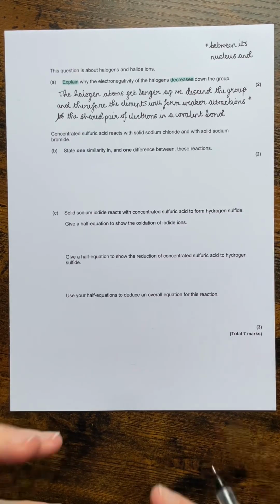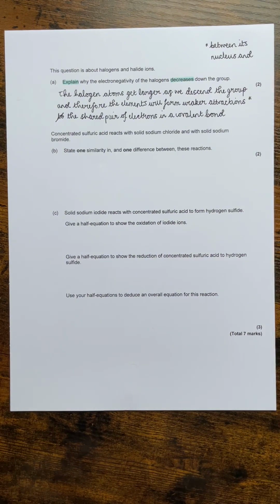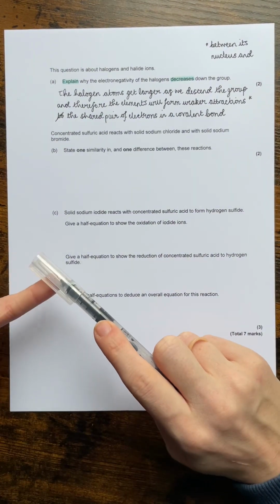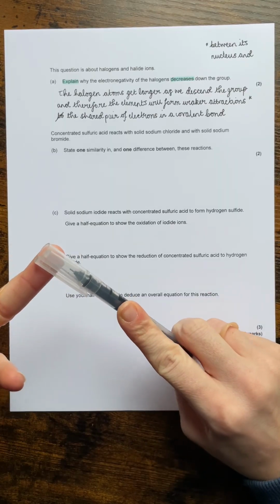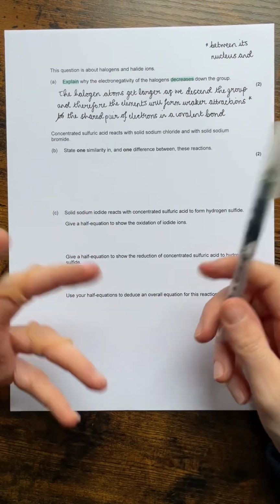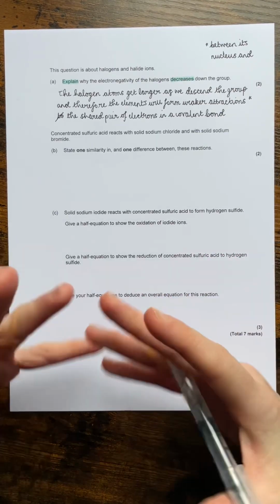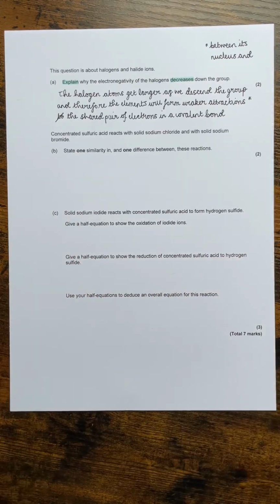So stating what the attractions are between, I felt it was important to get nucleus in there. So yeah, 1 mark for change in size, 1 mark for how that affects the ability to attract. So weaker attractions will be formed when the atoms are bigger, stronger attractions will be formed when the atoms are smaller. Okay. Then we're going on to have a look at how the halide ions react with concentrated sulfuric acid.